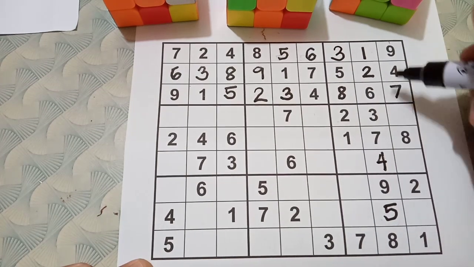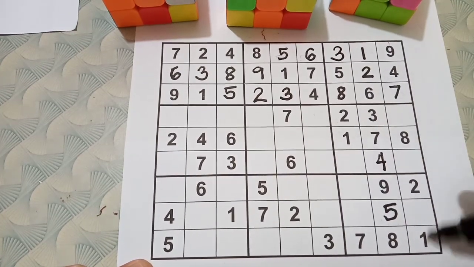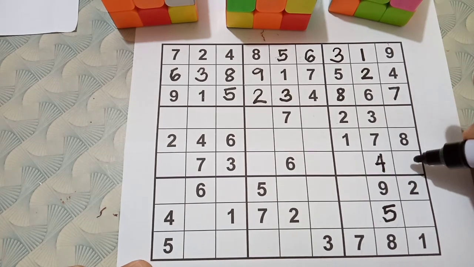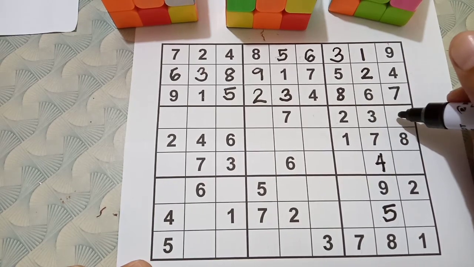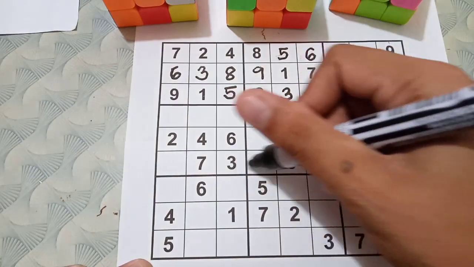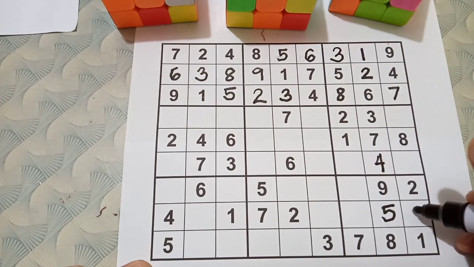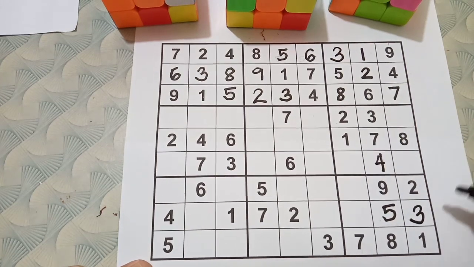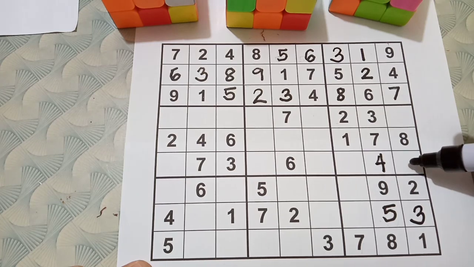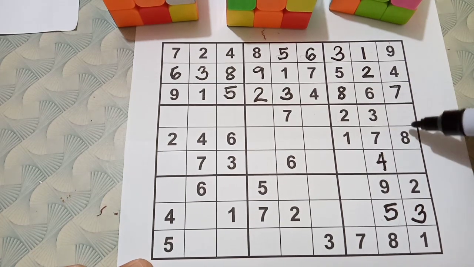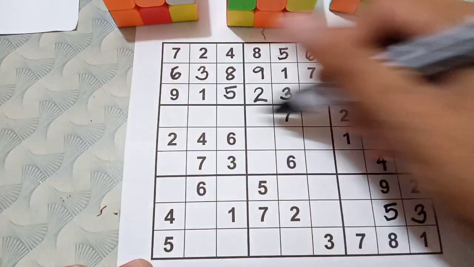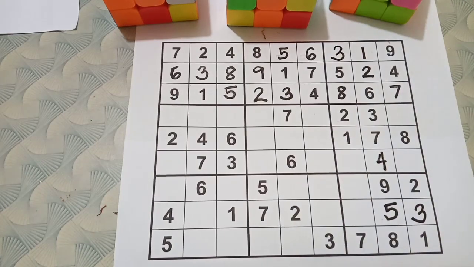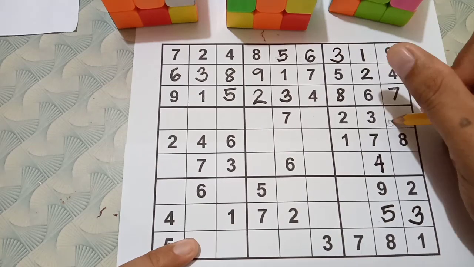Okay, how about this column? Number 1, 2, there is no number 3. Okay, so 3 could be here, but there is 3 in this row, so this is not 3. There is also 3 in this row, so 3 could only be placed here. Okay, let's continue. Number 4 and 5. There is no number 5. Okay, 5 could be here. There is no number 5, and there is no number 5 in this row. So we are not sure with number 5. So we will use pencil.